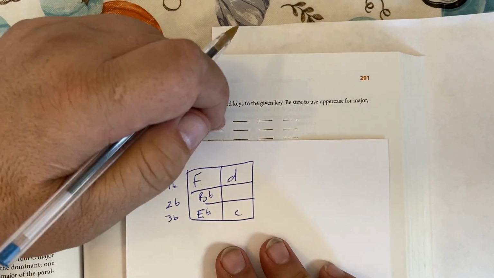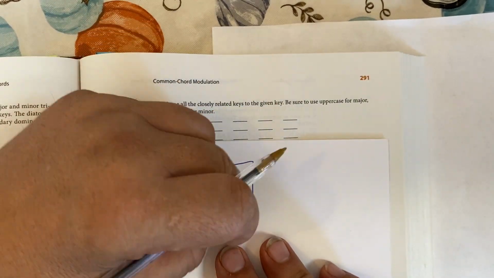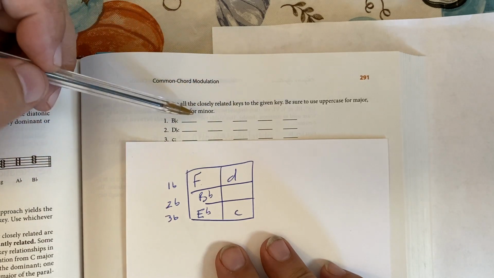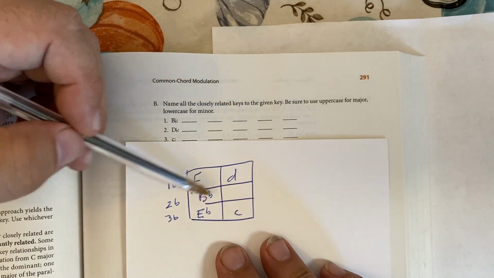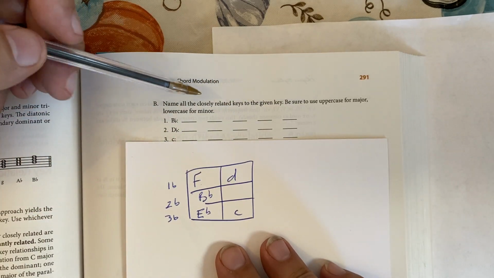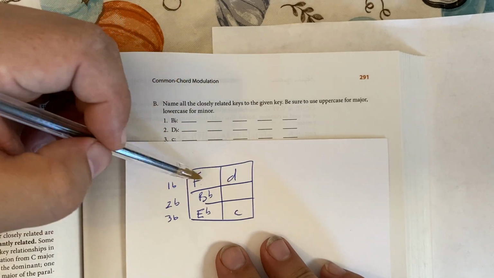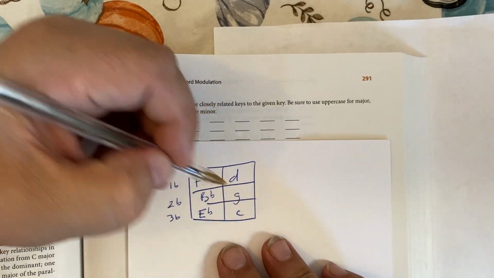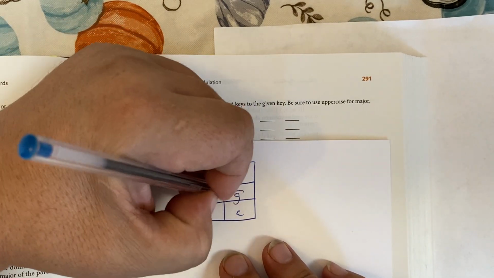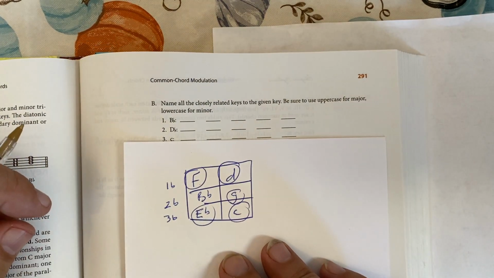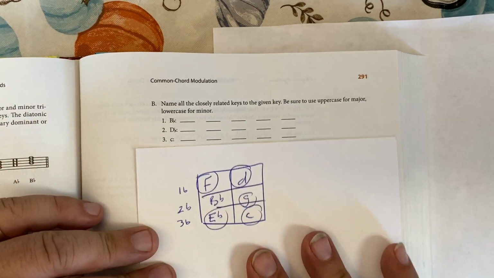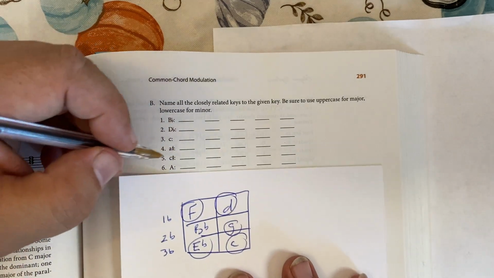They've got 1, 2, 3, 4, 5, 1, 2, 3, 4. So I guess they're grouping the relative minor as one of their answers as well, because there's 5 spots, 1, 2, 3, 4. So G minor as well. So this one, that one, that one, that one, and that one, right? And use your upper and lower case. I'll pick another one down here.